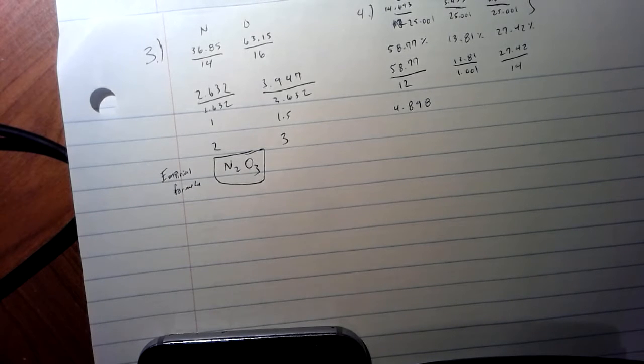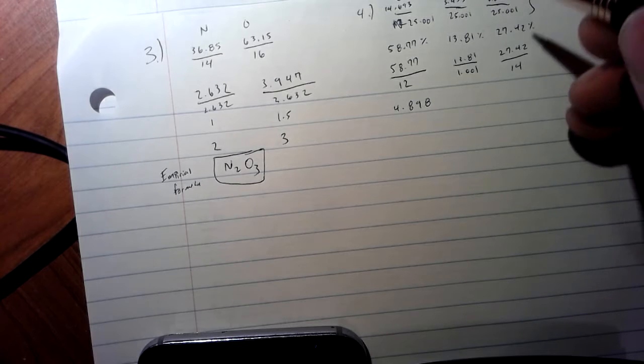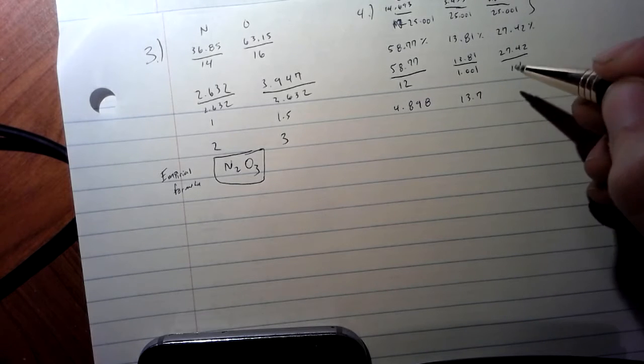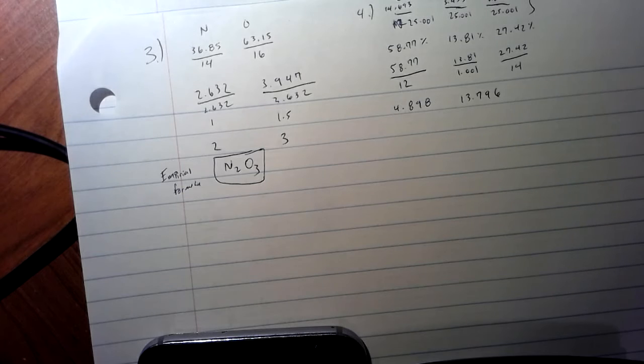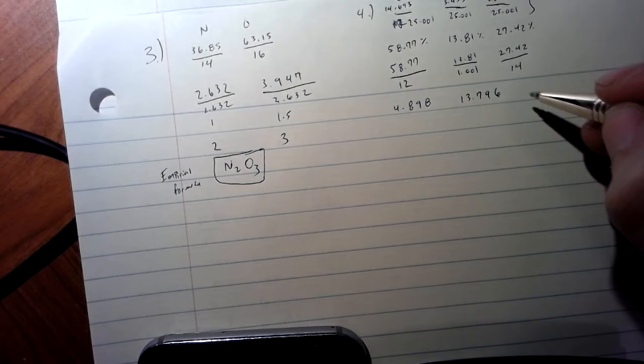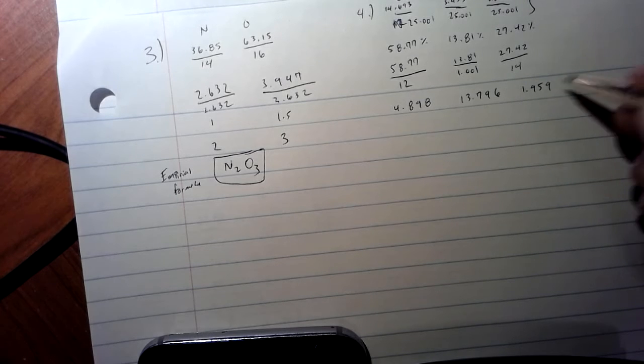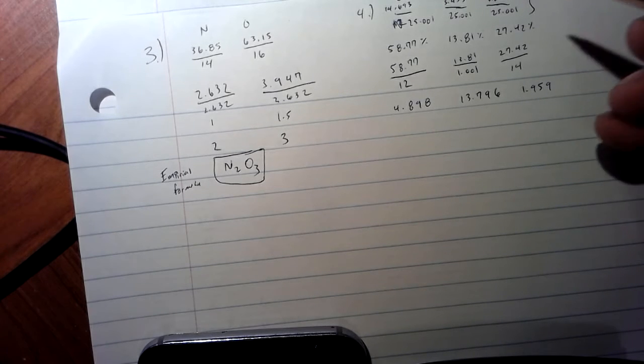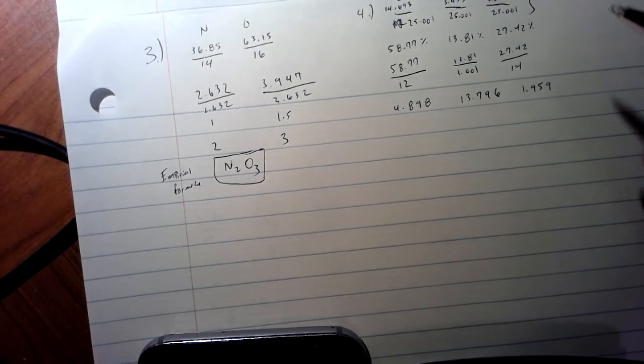13.81 divided by 1.001. And this gives me 13.796. Alright. And then for the last one, we have 27.42 divided by 14 is 1.959. Okay. So now that we have these numbers, we're going to go ahead and divide them using the smallest one.